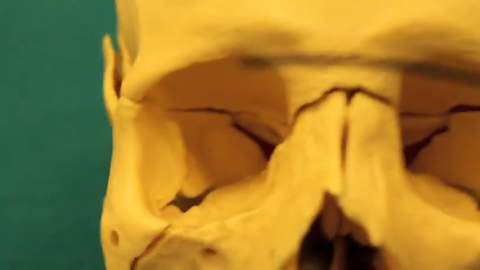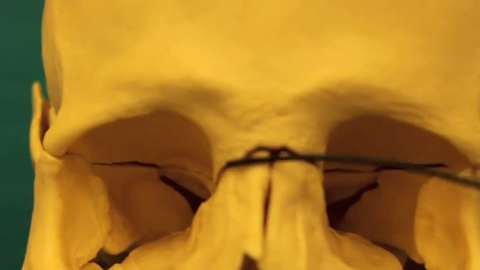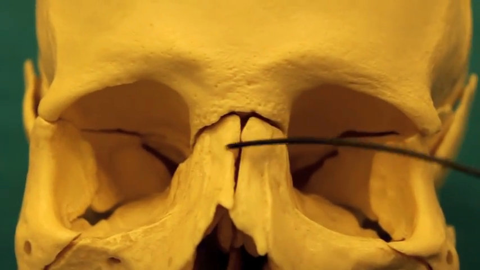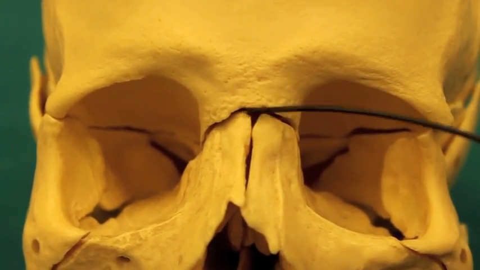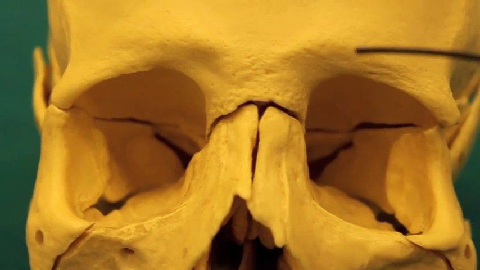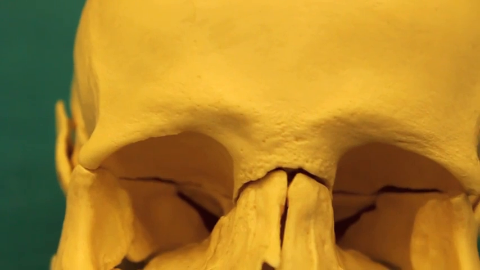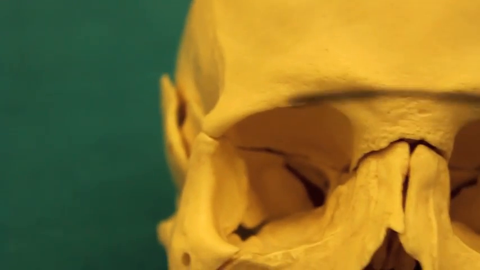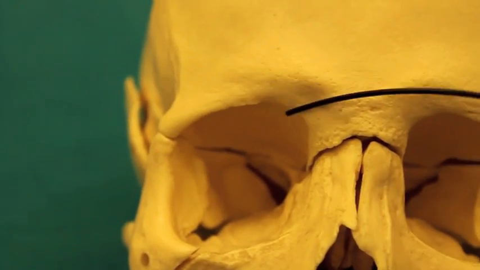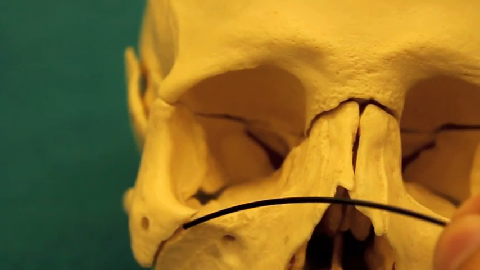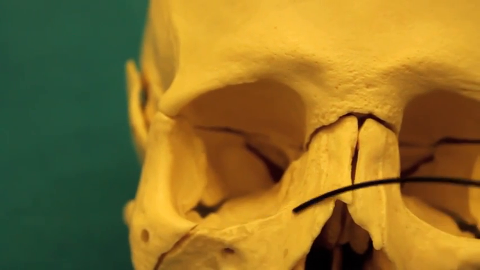Your nasion is right here. It's the junction between your frontal bone and your nasal bone. And then you have the glabella, which is just above that up here. And then you have your supraorbital margin, which is basically the top part of your eye. And then the infraorbital margin, which is basically the lower part here.